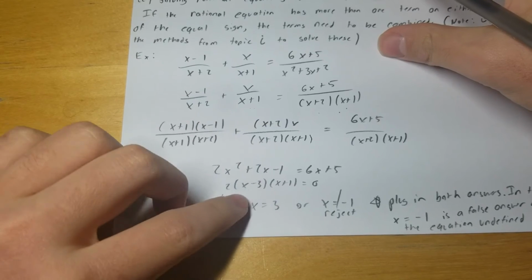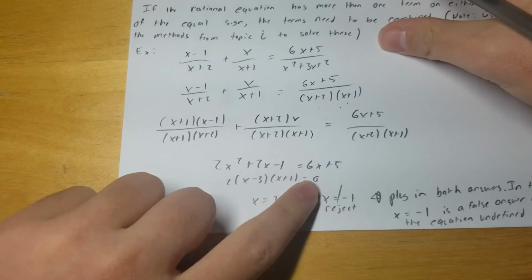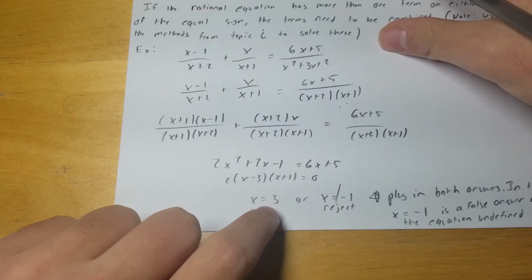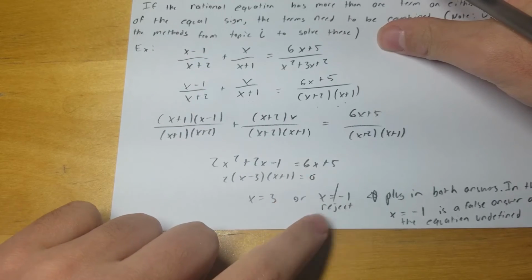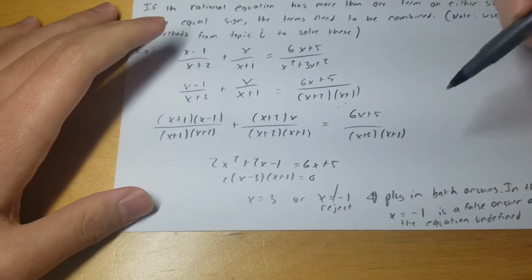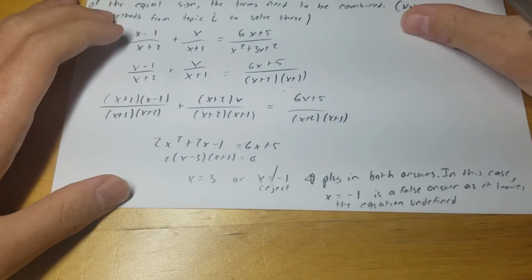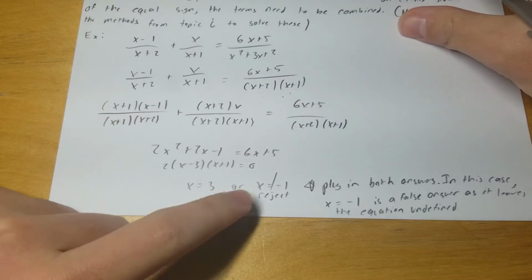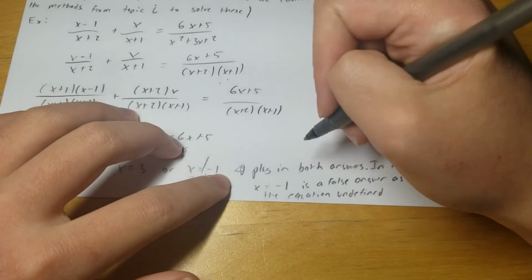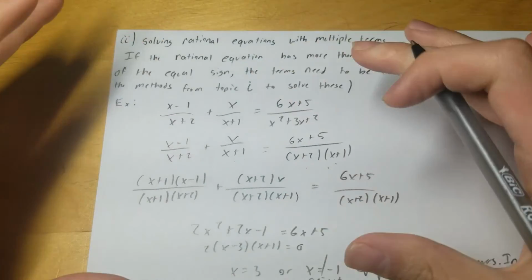But here's the thing, if you factor all the way down, you'll be left with an equation set to 0, and you will get definitely 2 answers for this one. So x equals 3 or x equals -1. In some cases one of these answers might be false. So it is necessary, I repeat, necessary for you to plug this one in for this type of problem.